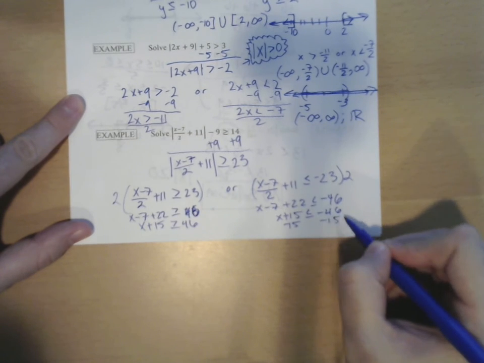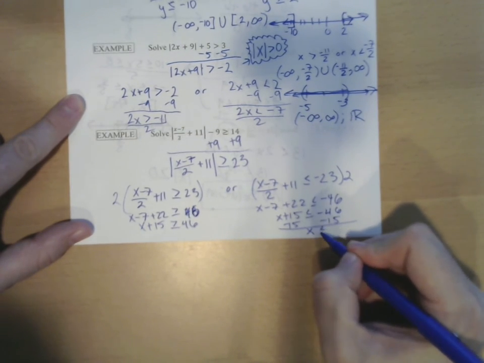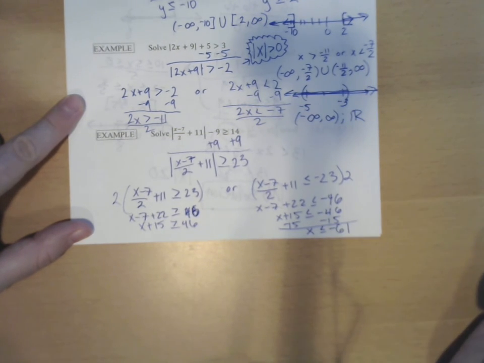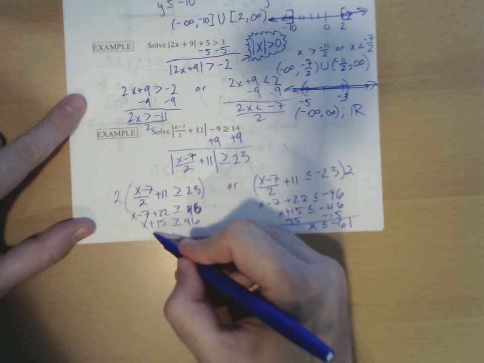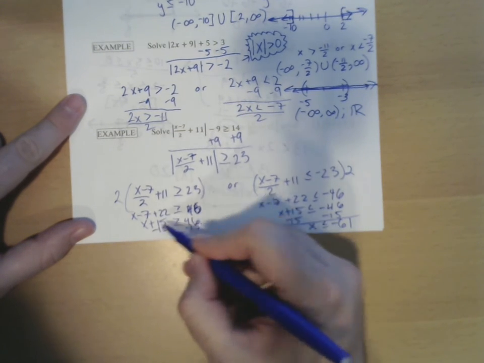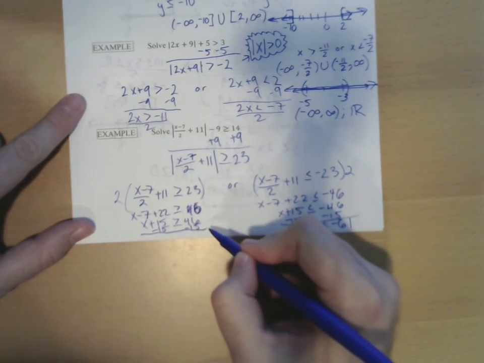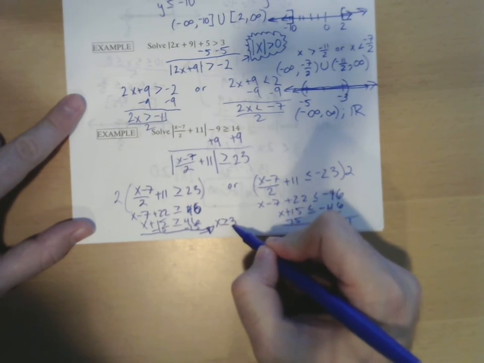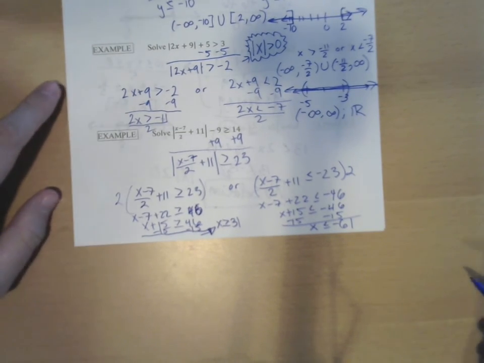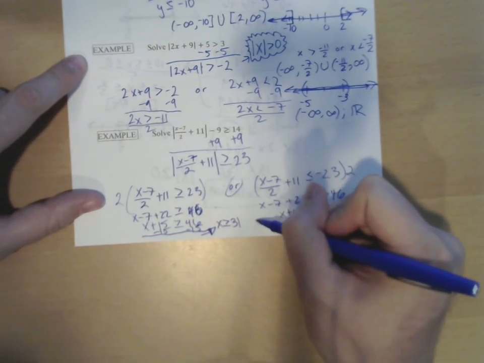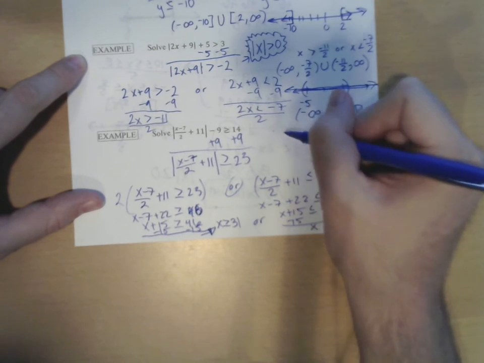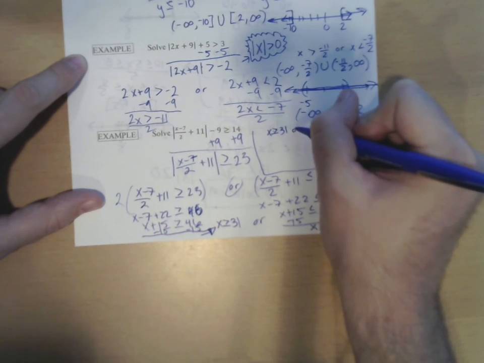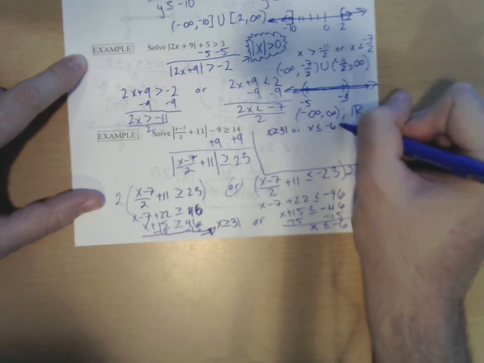Subtract 15 from both sides here, and we get x is less than or equal to negative 61. And this minus 15, running out of space. Let's stick it right here. This would be x is greater than or equal to 31. And this is an or. So we have, I'm going to write it up here, our final answers. x greater than or equal to 31, or x less than or equal to negative 61.